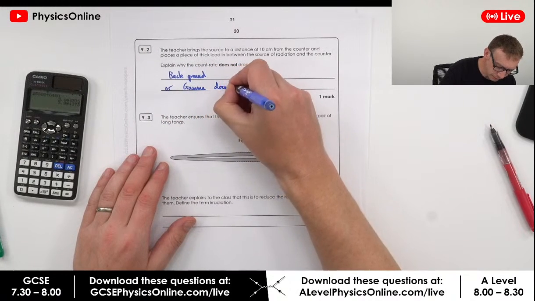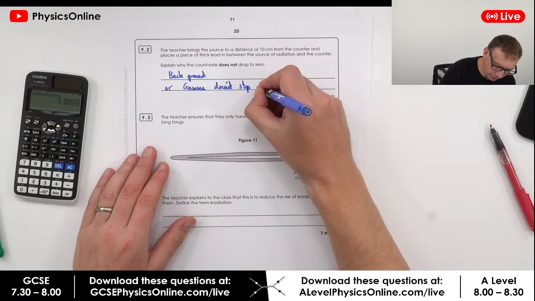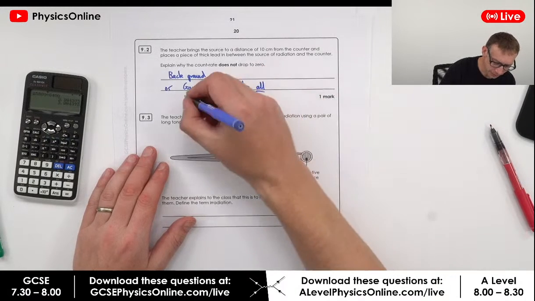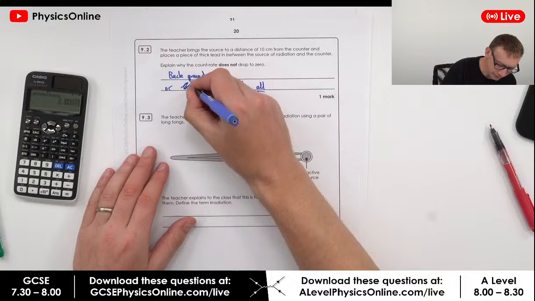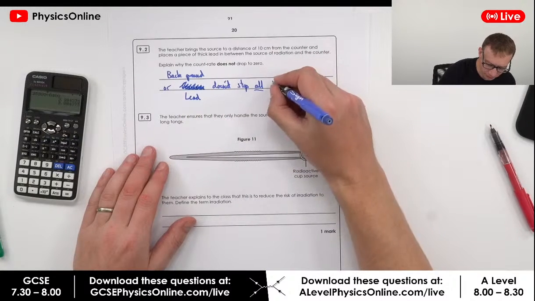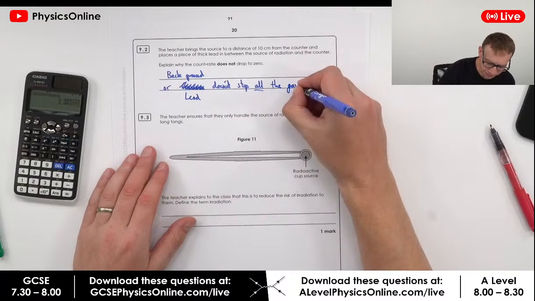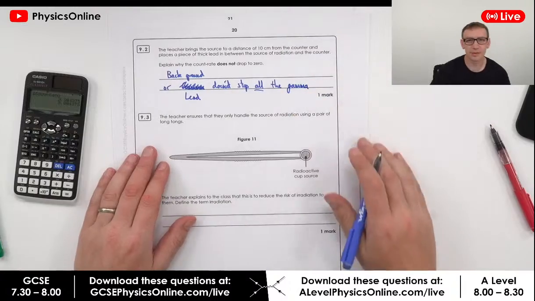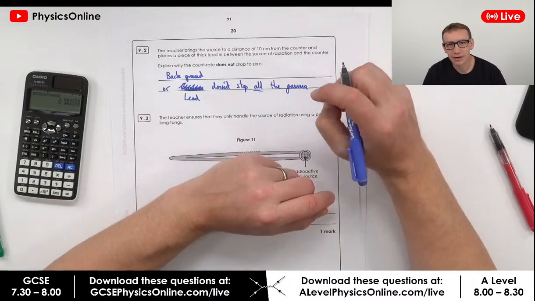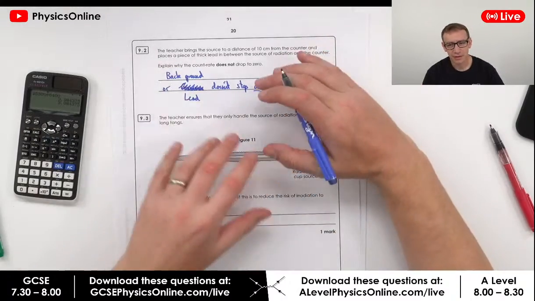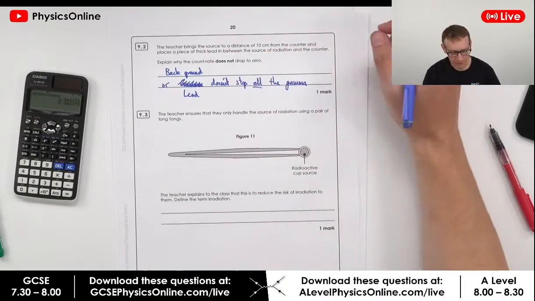doesn't stop all, sorry, the lead doesn't stop all the gamma. Because even if you have a thick piece of lead, some of the gamma radiation is going to be getting through it. So either of these would be an absolutely fine answer.